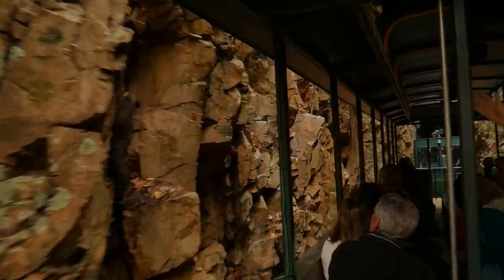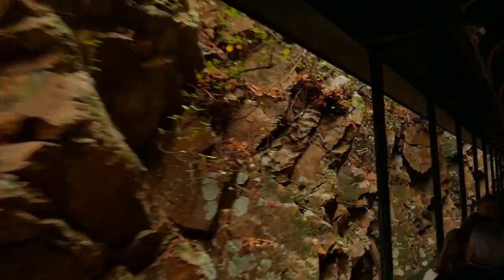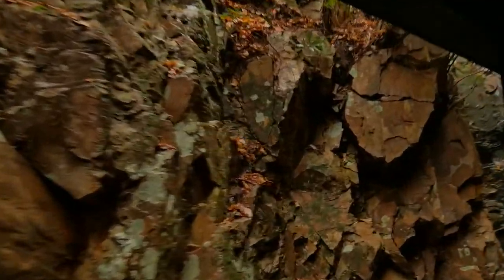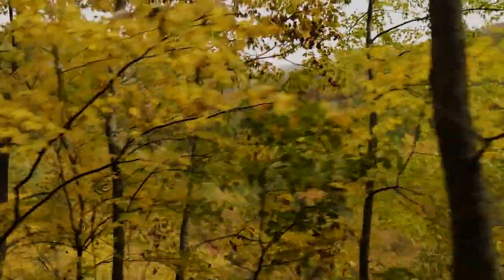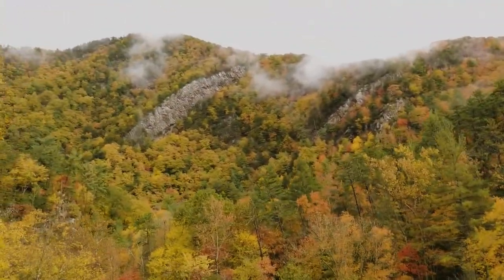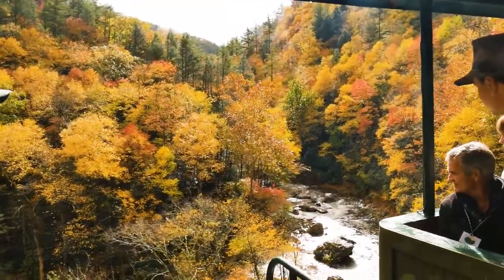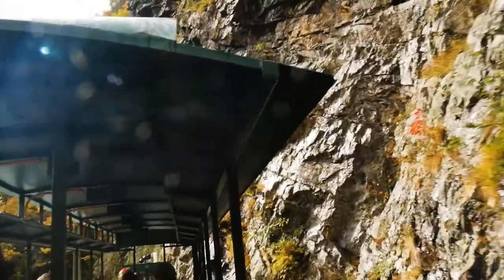Strata that we're seeing right here as we enter this tunnel, you see it? It's vertically spaced, and then it curves around. It's straight there. Wow. That's folded rock.